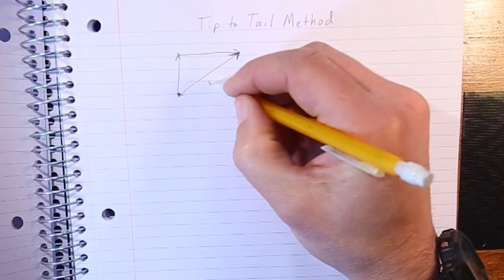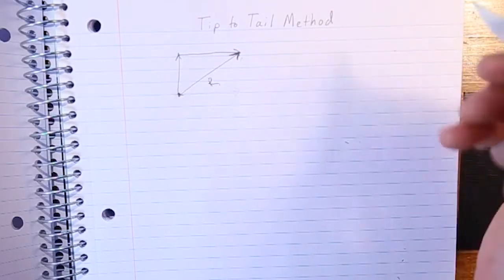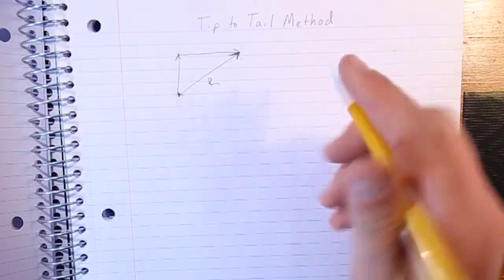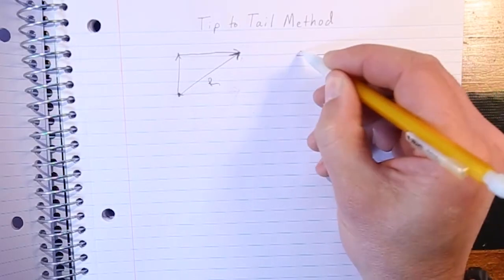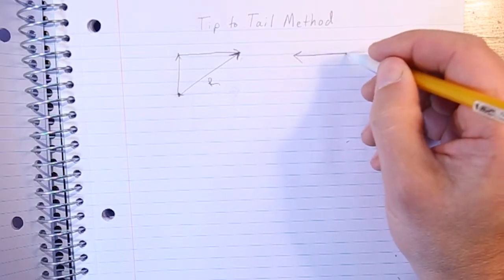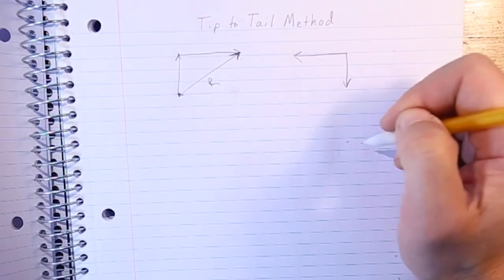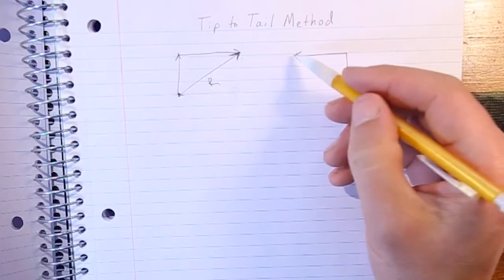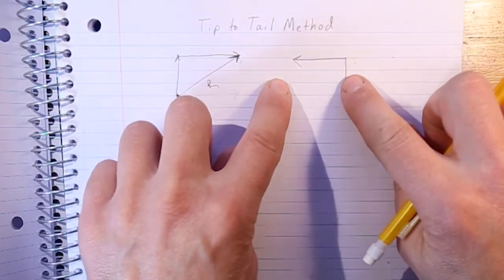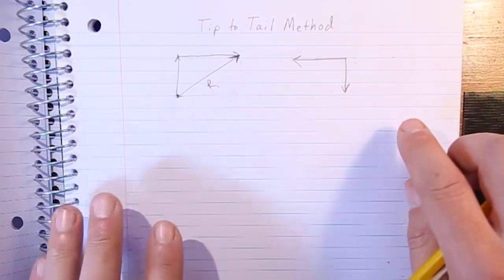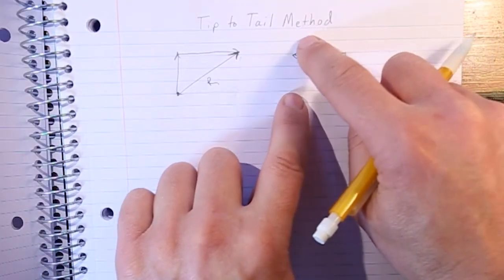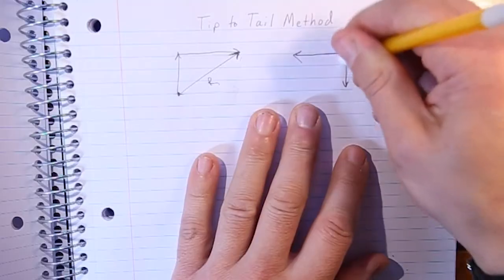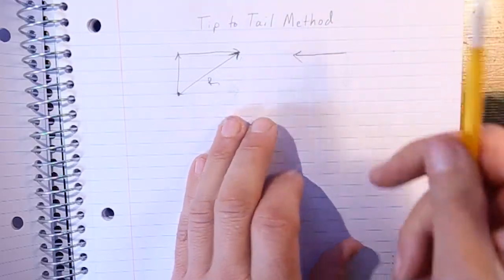And this is our resultant R. Let's just look at one that goes the other direction because we've been doing so many that are the same. Let's say we have a vector to the left and down. Then we can take this vector and slide it down and do the tip-to-tail method. Or we could move this vector and slide it over here. Let's do that just to do something different to show that it still works.